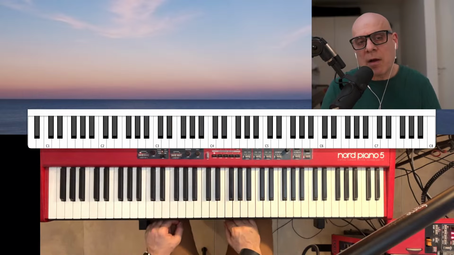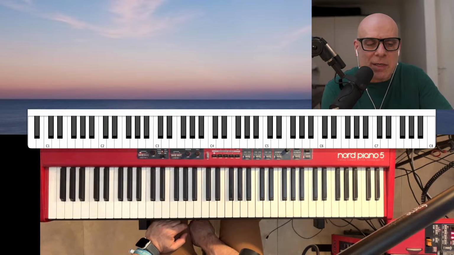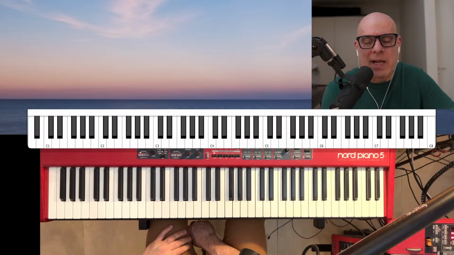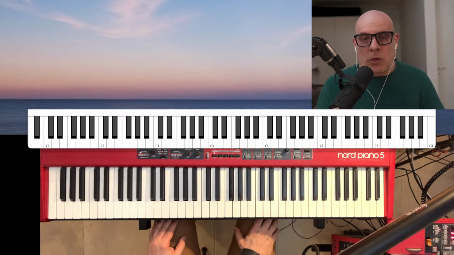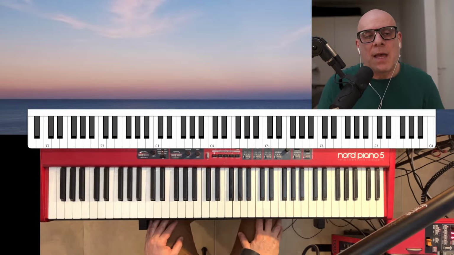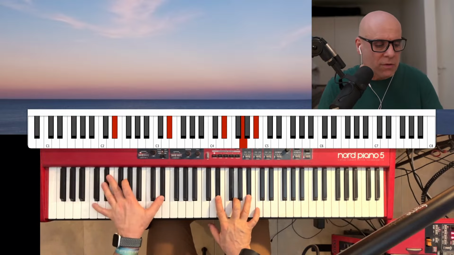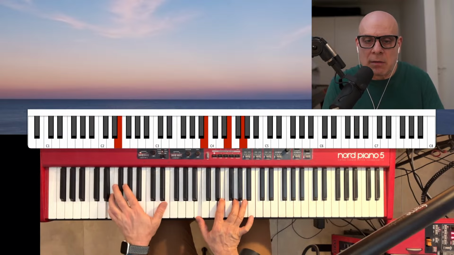I thought it was just a game, and for the longest time I didn't really want to get into mirror harmony or negative harmony because it sounded too technical or too geeky for me. But then, when I started playing with this, I said, well, this sounds like Brahms. I would never come up with this E flat to E minor.